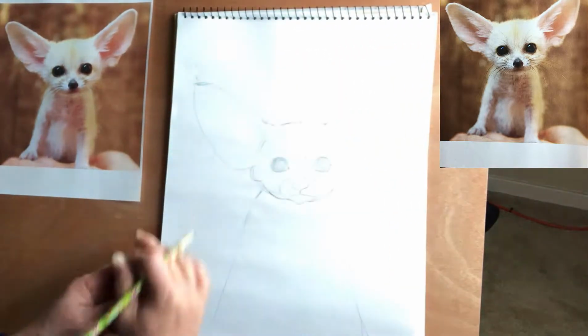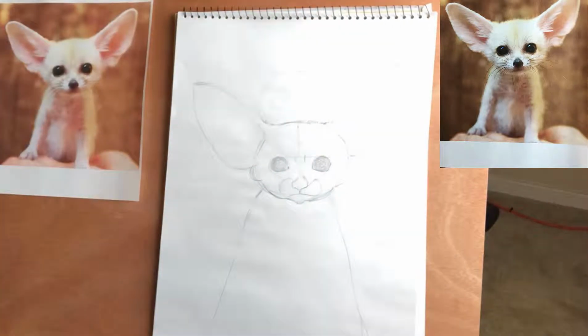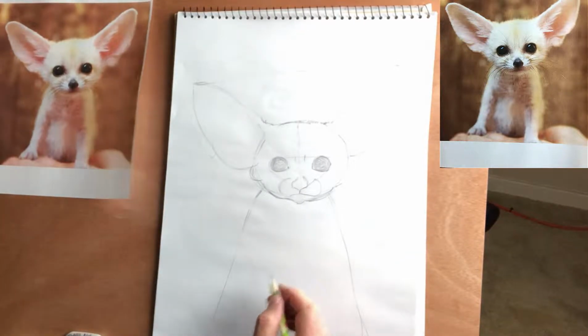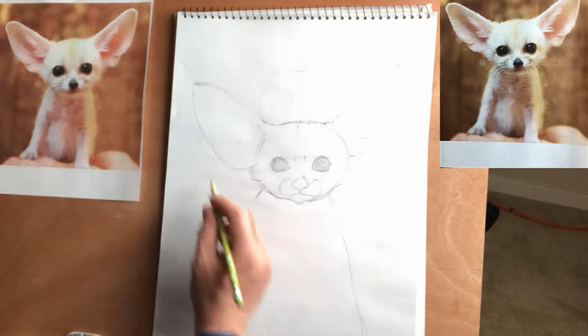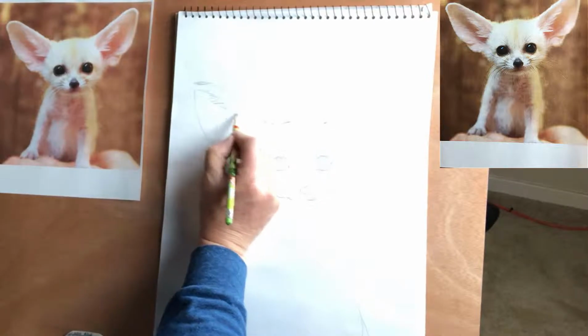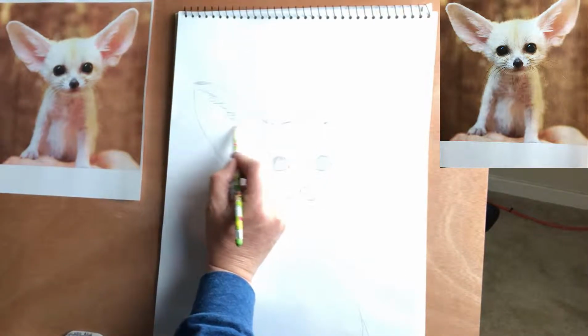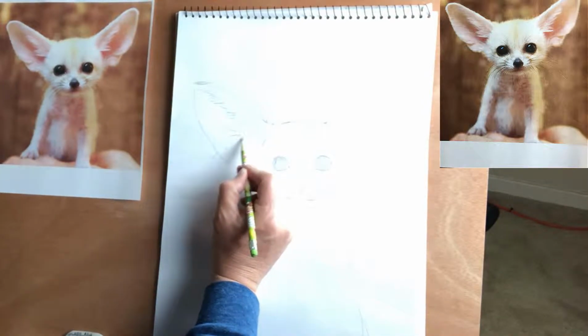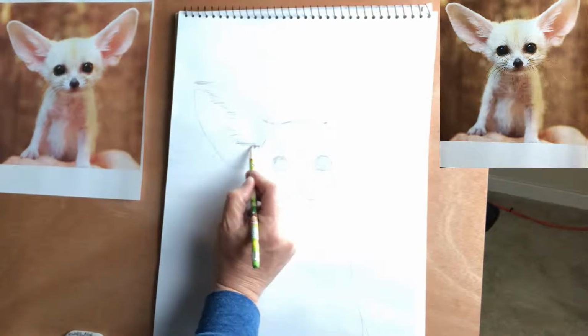Okay. Right in here, you can go and practice just doing these types of lines, and that just captures that ear.